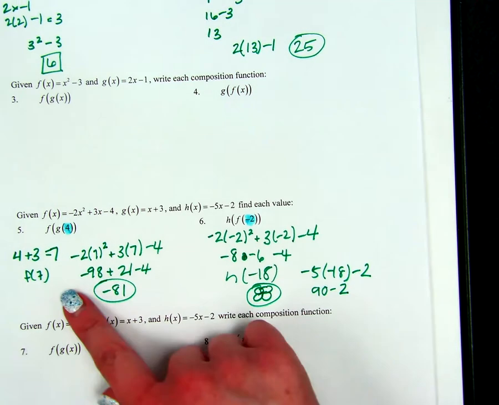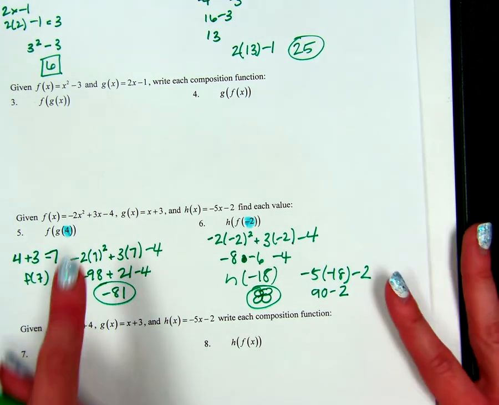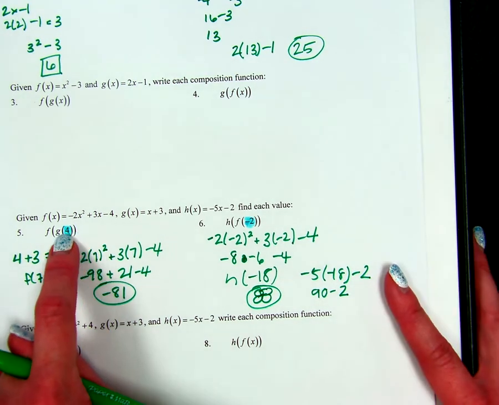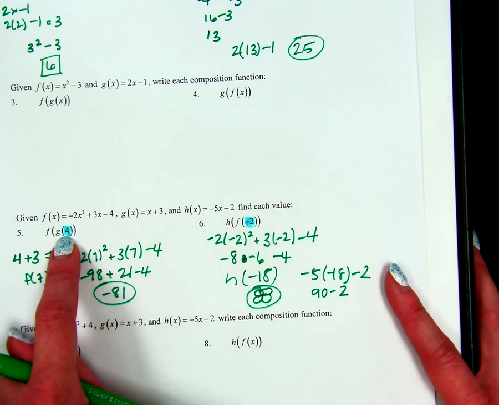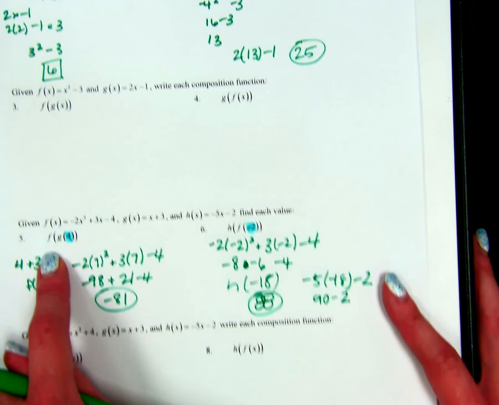So for 1, 2, 5, and 6, you're taking the number value and plugging it back into both of those equations in that order, so from right to left. So 4 goes into g, and whatever your solution is for that, you're going to plug into f.